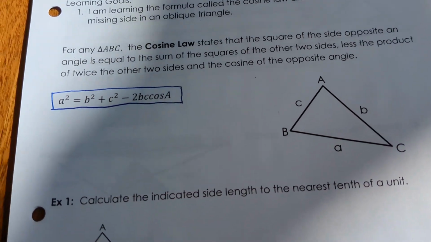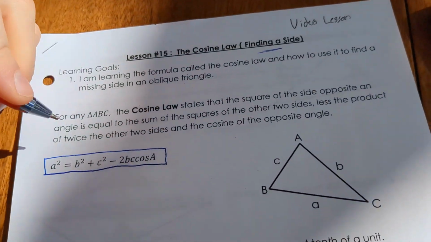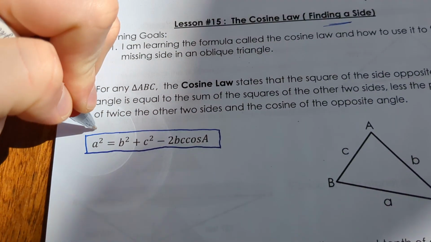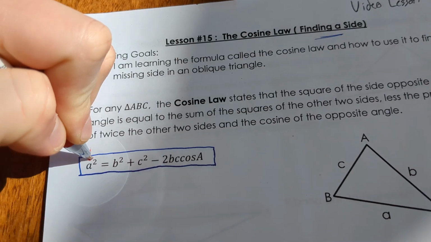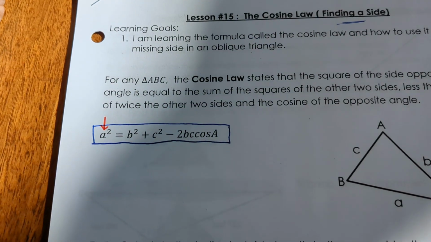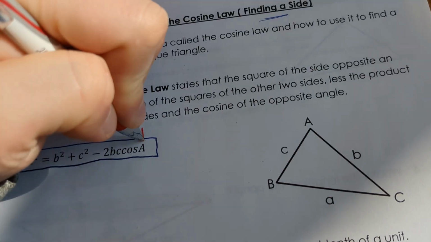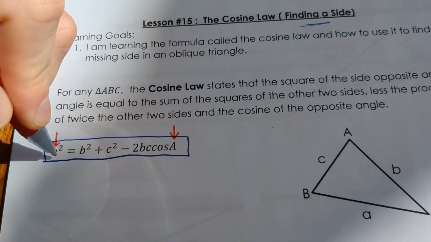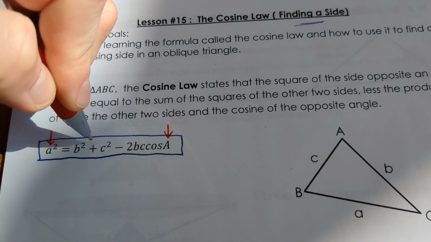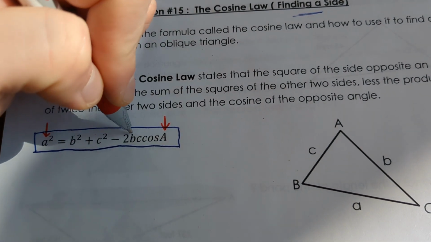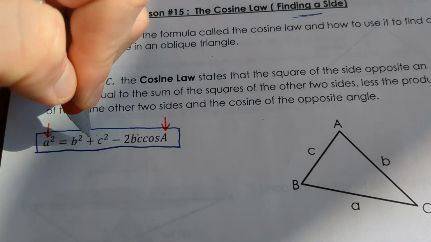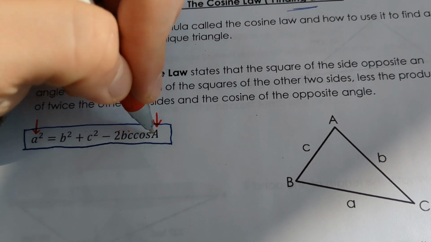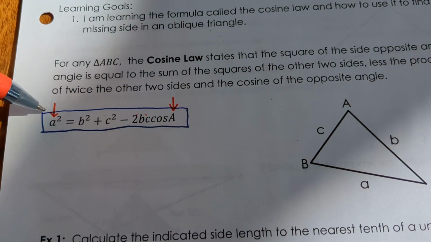What's very important with cosine law is that no matter what you call your sides and angles, it doesn't really matter. What does matter though is that this side is the one you're trying to find, and this angle has to be the one that's across from it. So again, this side is the one you're finding. These are the two sides you know. B and C are also the two sides you know. It doesn't matter which one is which.